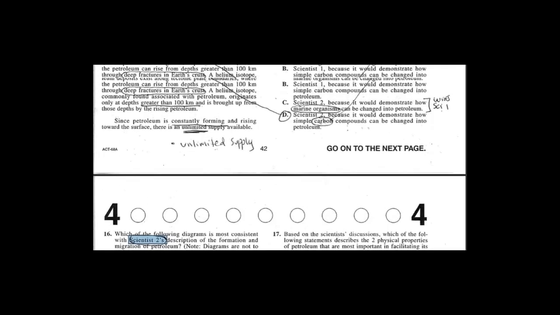Test 68A, Science Practice Problem number 16. Number 16 says, which of the following diagrams is most consistent with Scientist 2's description of the formation and migration of petroleum? First thing we need to do is jump on in and take a look at Scientist 2.